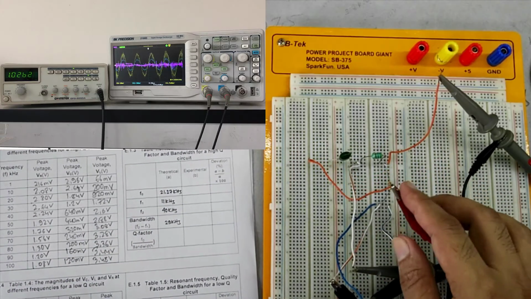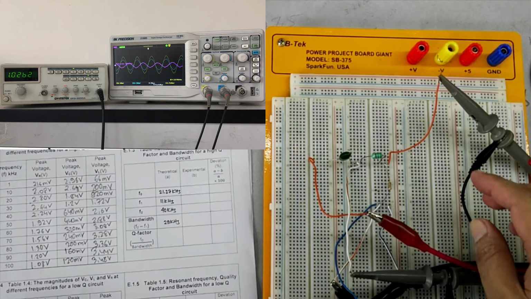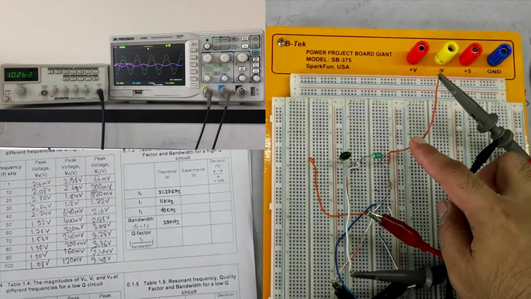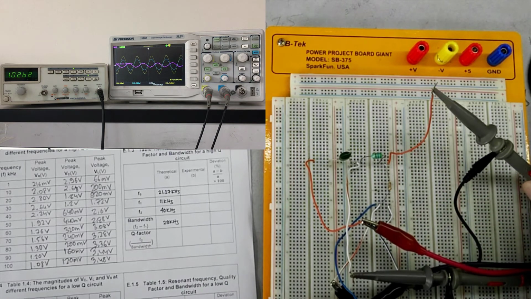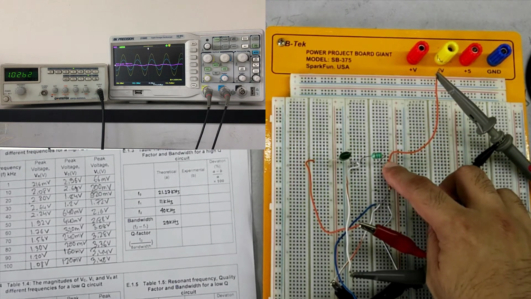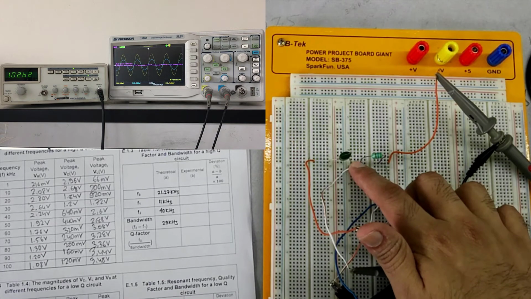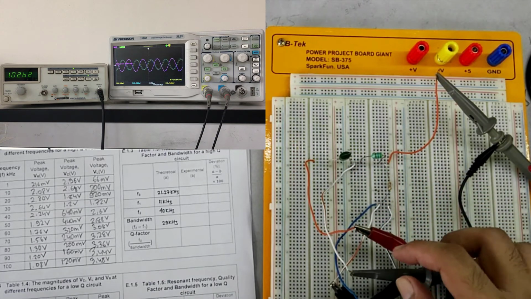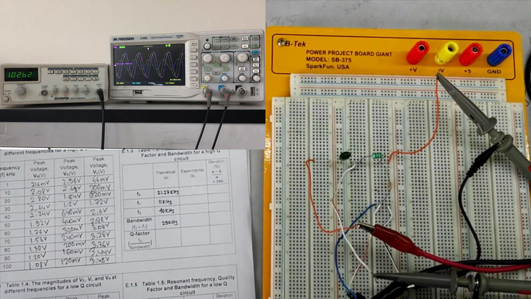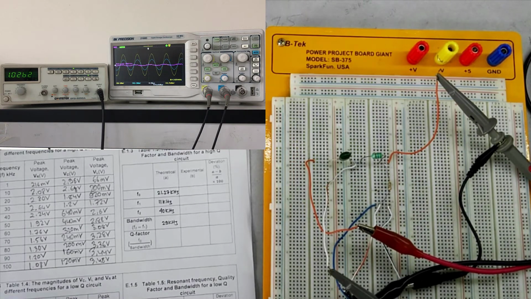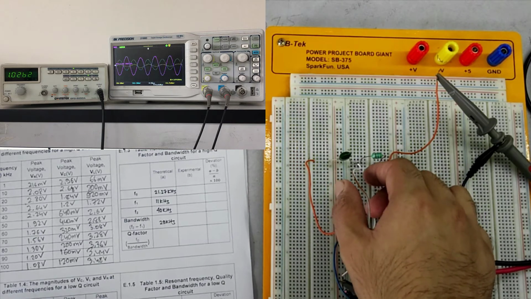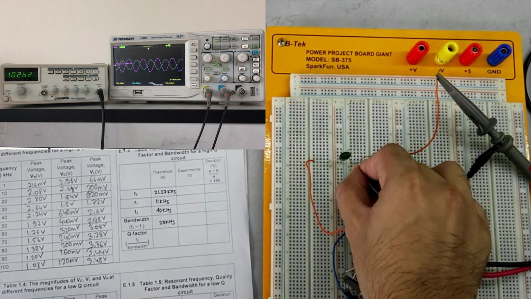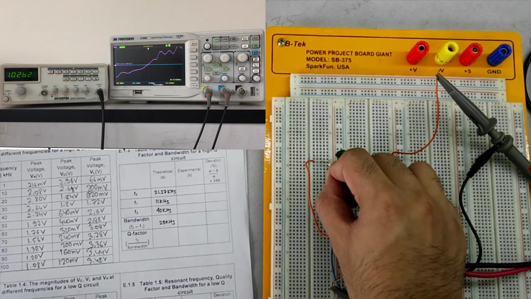So previously our oscilloscope was attached for measuring the voltage across the inductor. So channel 2 was connected at this node and channel 1 was connected at this node. We will shift channel 1 to the input side, so that we can maintain the amplitude of 3.0 peak volt.